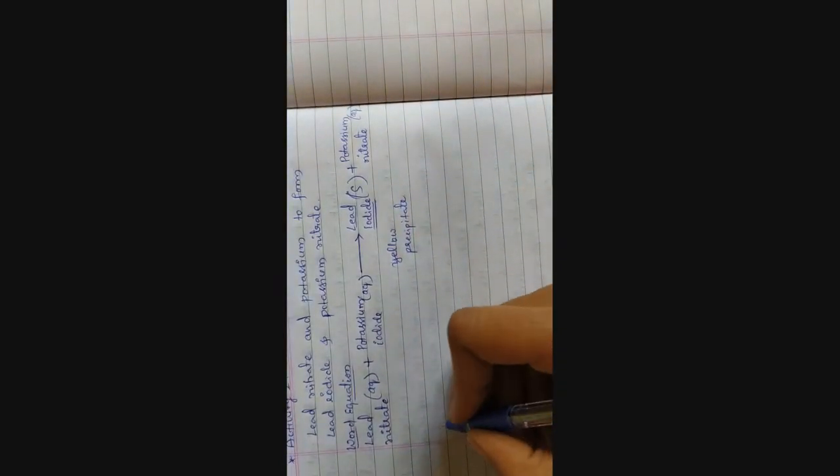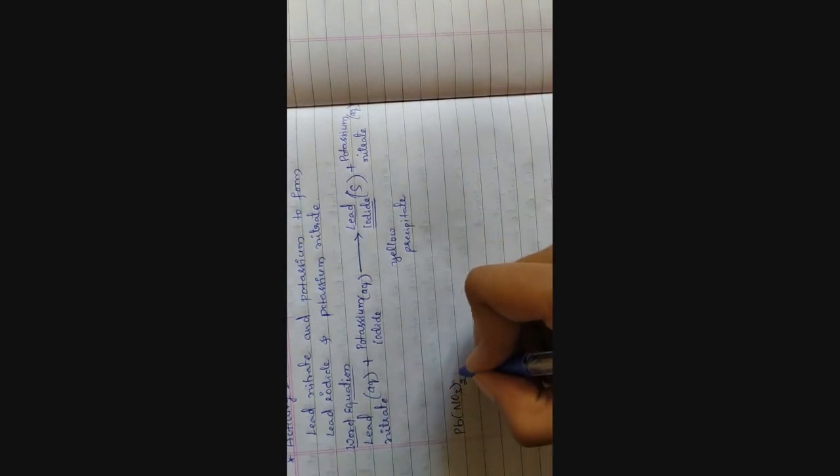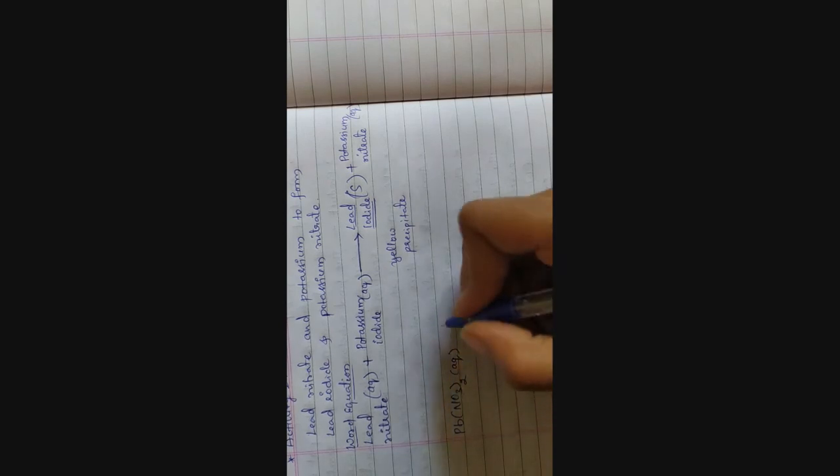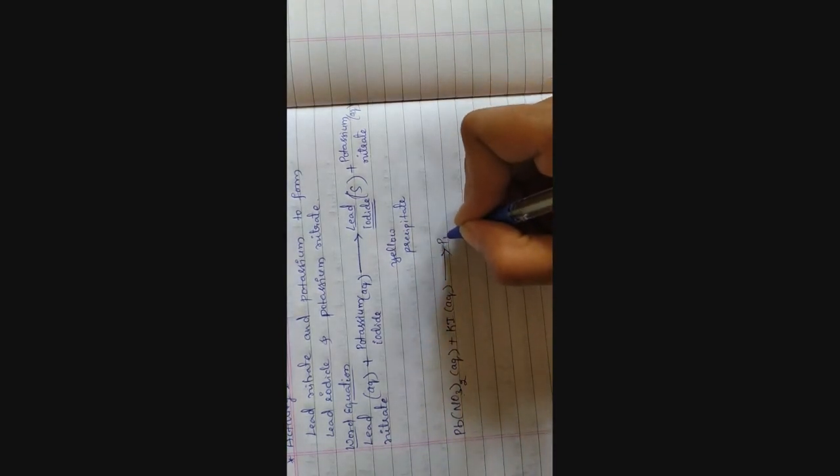Next we will write the symbolic representation of the chemical equation. Lead nitrate: lead means Pb, nitrate means NO3. This is the chemical formula of lead nitrate. Its state is aqueous. Potassium iodide, KI is the chemical formula of potassium iodide. This reacts to give lead iodide, a yellow precipitate in solid state.